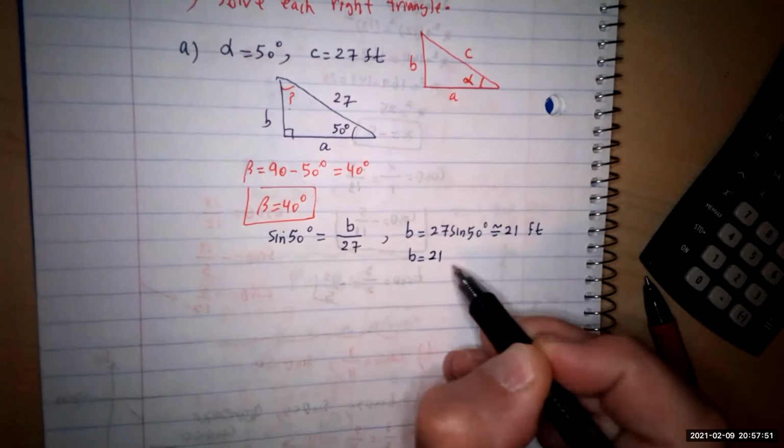And then you have to find the A. You can use the Pythagorean identity or you can use cosine. It's easier, minus B to 4, because cosine is easier because the cosine gives you the adjacent side. It's going to be A over 27. So that would be easier.